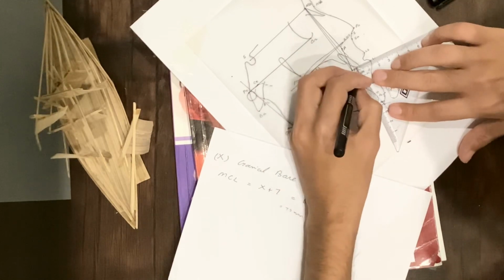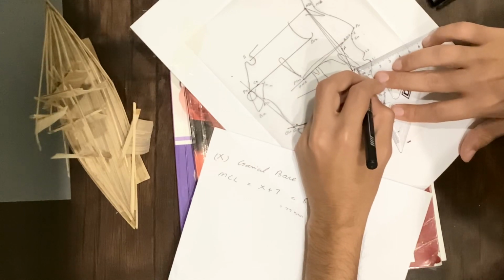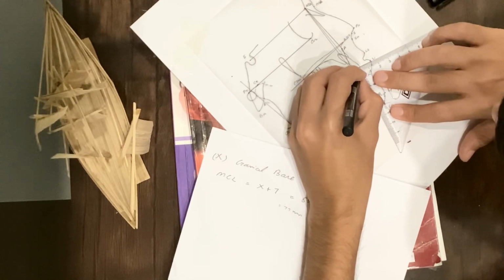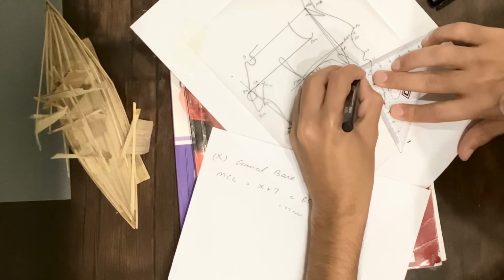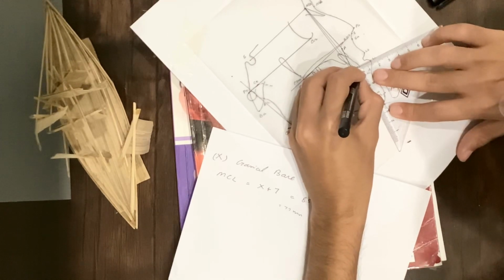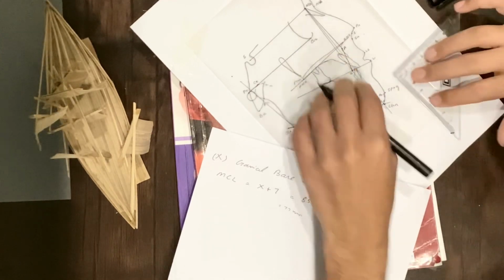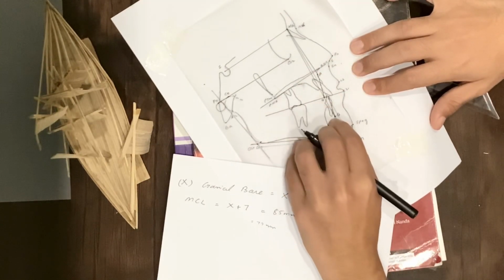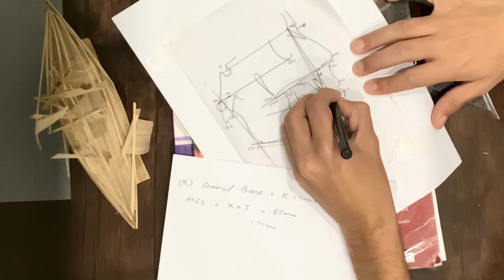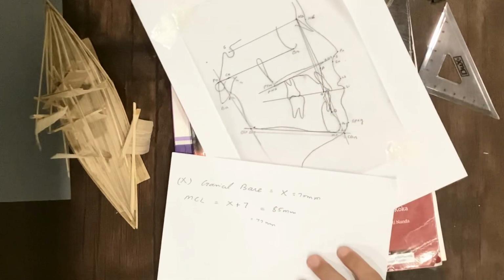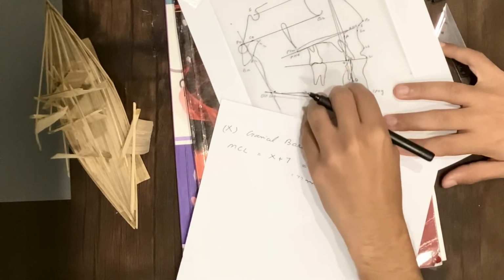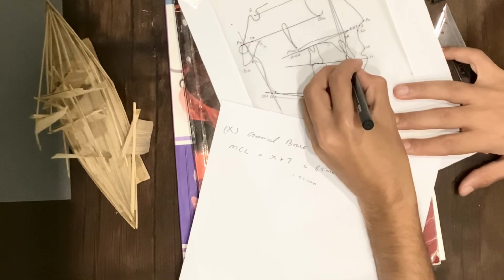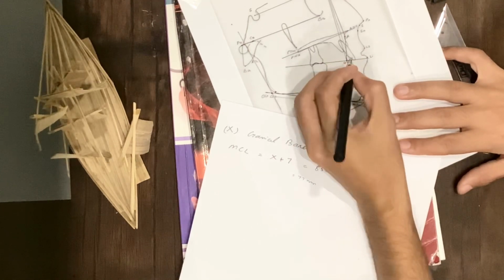Here it is, and we will draw it here. So these are the two points, AO and BO point, and we have to measure the distance between them.